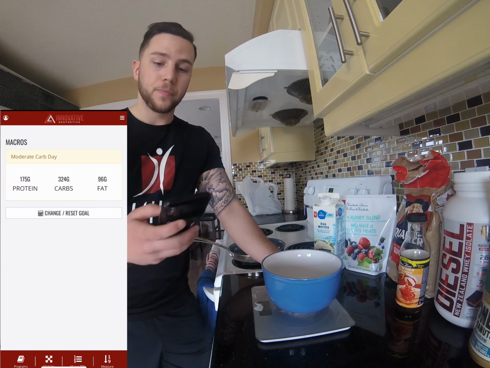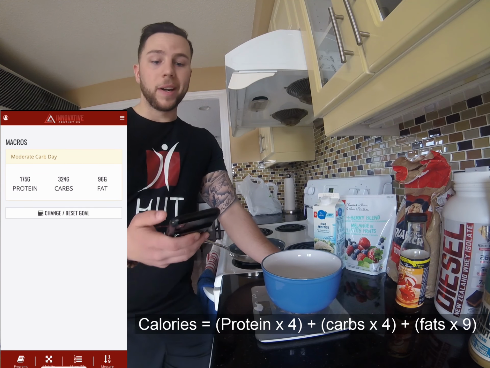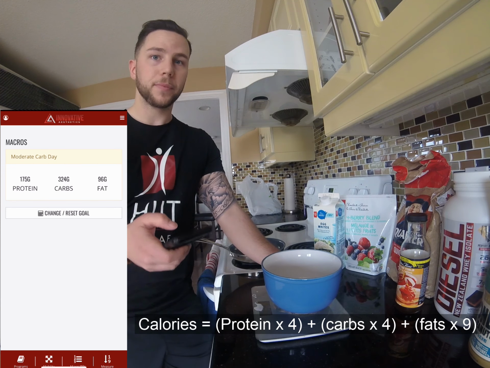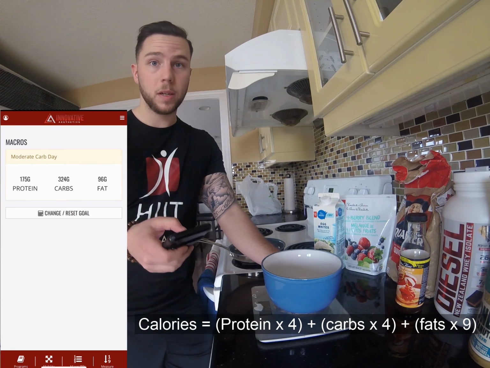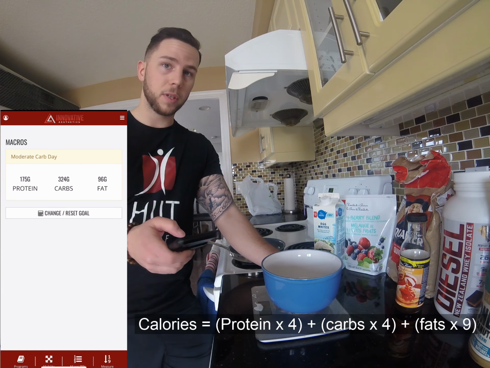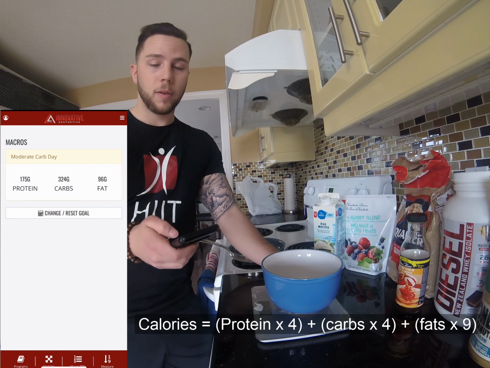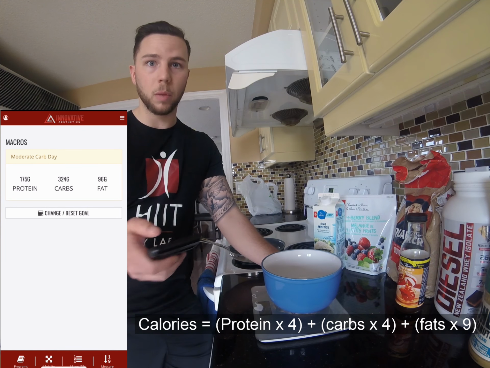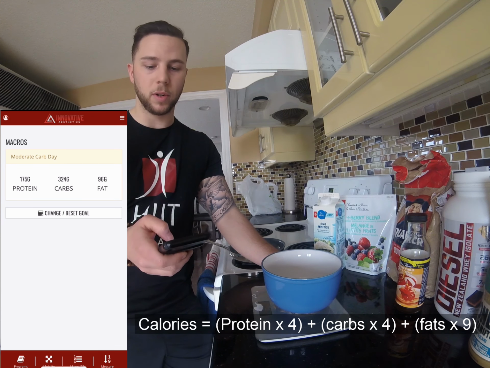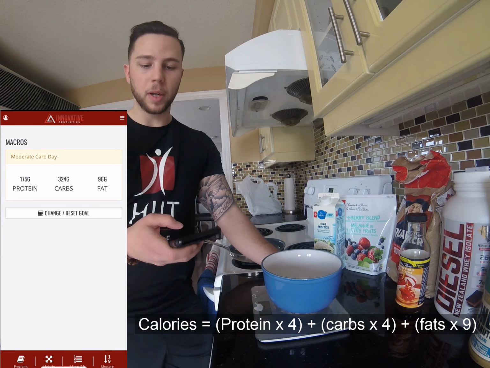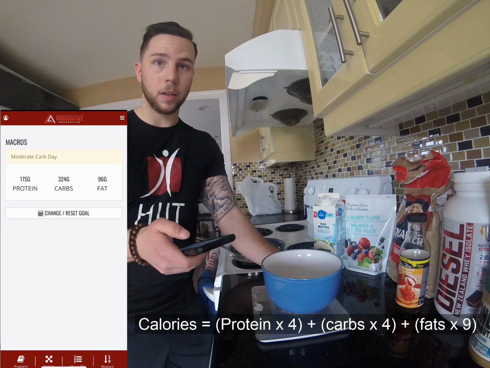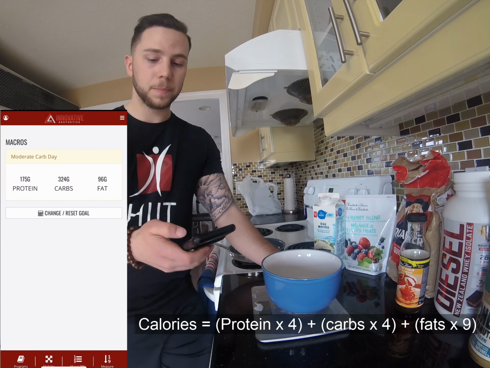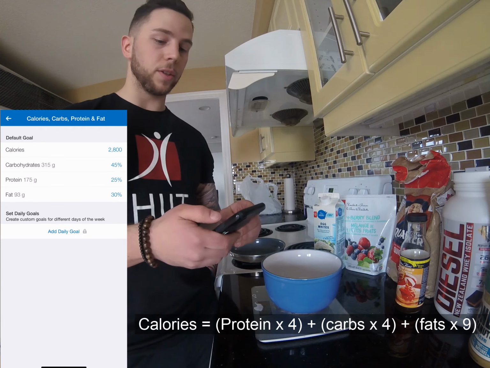So you can see my protein is 175, my carbs 324, and then my fat is 96. Alright, so in order to find out how many calories you need to enter into MyFitnessPal, you have to times your protein by 4, your carbs by 4, and then your fats by 9. And then you just add all of those together. So I'll post that little calculation on the screen. So now I know the calculation equals 2,800. So I'll go back into MyFitnessPal, and then I will set the percentages.